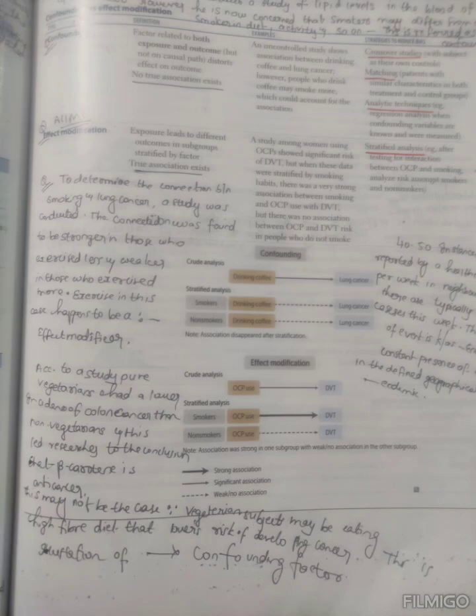There were previous year questions on effect modification. Exposure leads to different outcomes in subgroups stratified by a factor. That is, in fact, a true association exists. For example, let's discuss one previous year question here. To determine the connection between smoking and lung cancer, a study was conducted. The connection was found to be stronger in those who exercised less and weaker in those who exercised more. Exercise in this case happens to be an effect modifier.